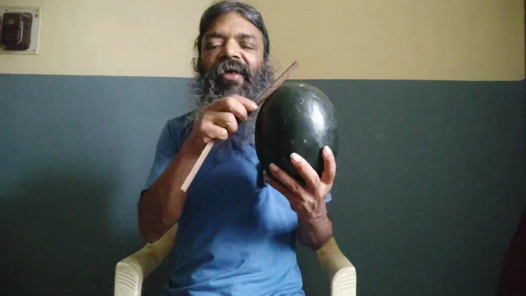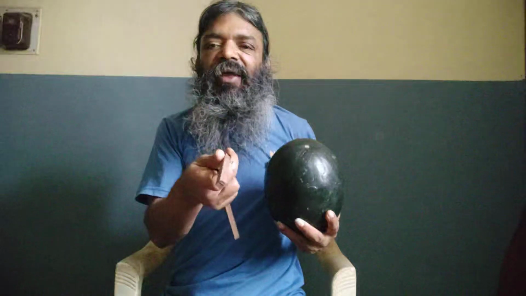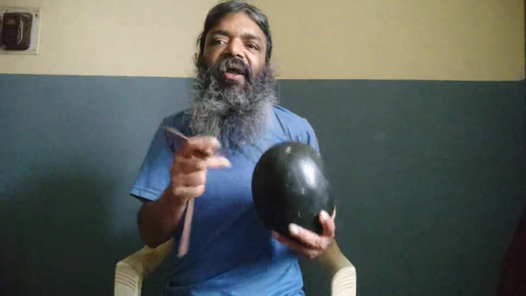If that is any point P, the tangent in the xz plane, this is the x-axis, this is the y-axis, this is the z-axis. In the xz plane, if this point is P, then the position vector is xi plus yj plus zk, and the tangent is dp by dx. And the tangent in the yz plane is dp by dy. This is the position vector.